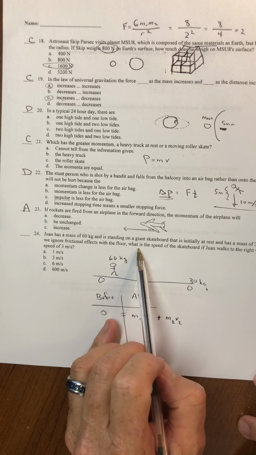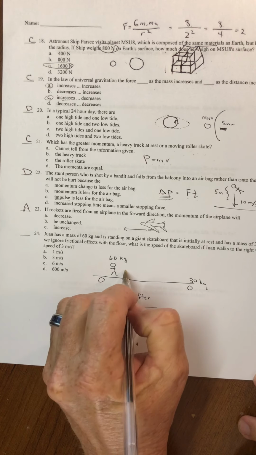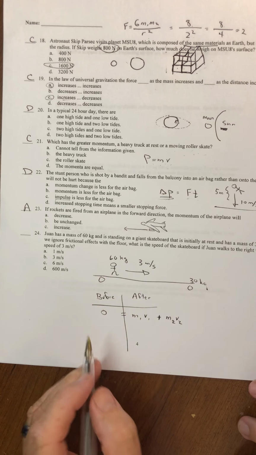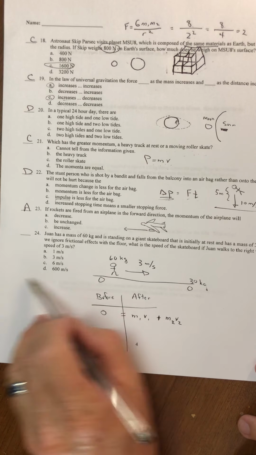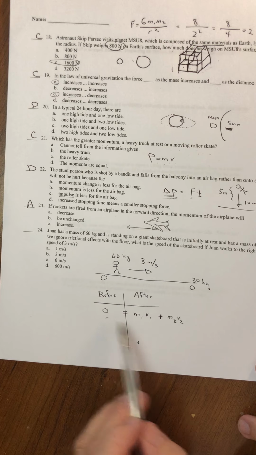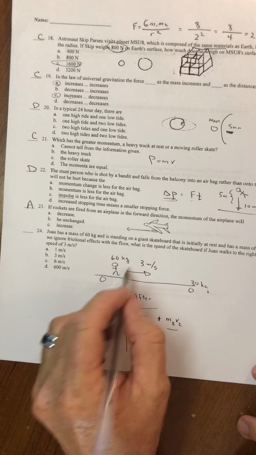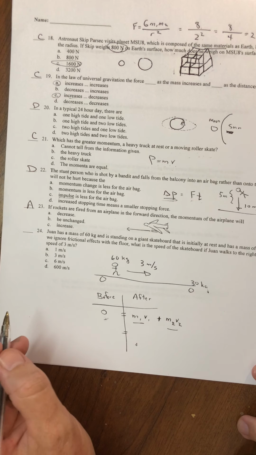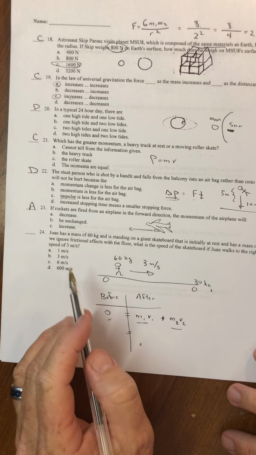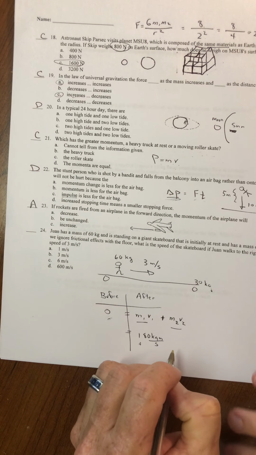It says, what is the speed of the skateboard if Juan walks to the right with a speed of 3 meters per second? Of course, the skateboard has to go to the left. So one has a positive momentum and the skateboard has a negative. That's the only way you can get to 0. If you calculate the momentum of Juan, it's 60 times 3. Let me just check. Yeah, 3 and 60. So this is 180, and the units are kilogram meters per second.